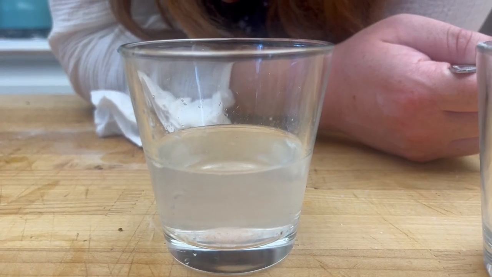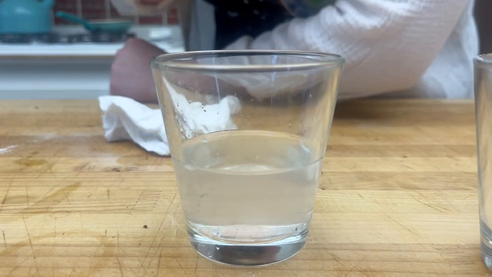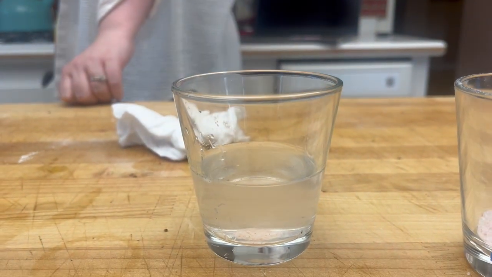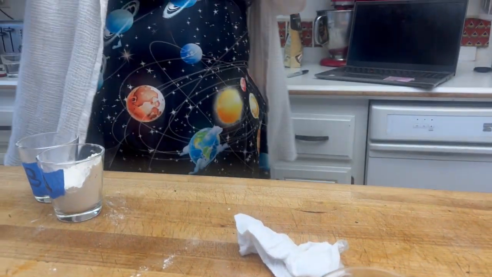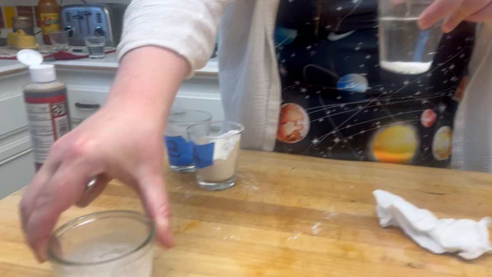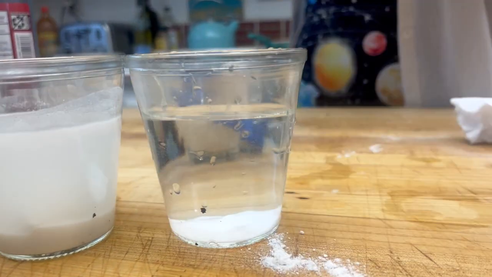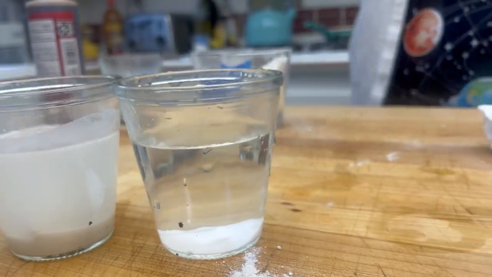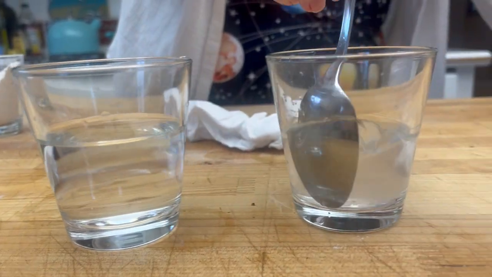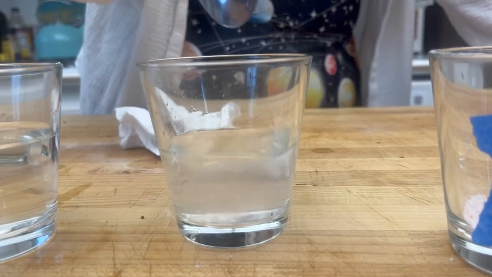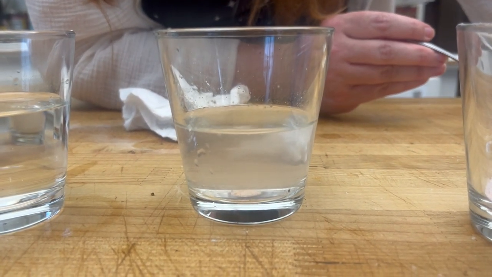So substances C and D start to dissolve, the water gets clear again. Whereas if we compare that with A, gross, we see a lot of stuff clumped at the bottom. B, we see a lot of stuff clumped at the bottom. But then C, fully dissolved. And if we give this one enough time, D will also fully. All right.